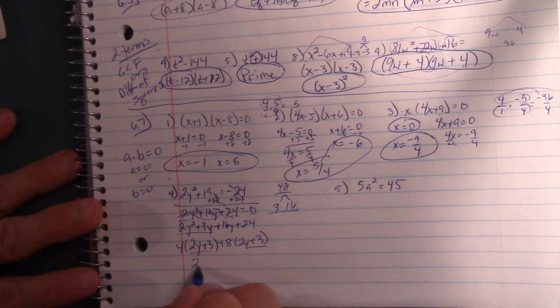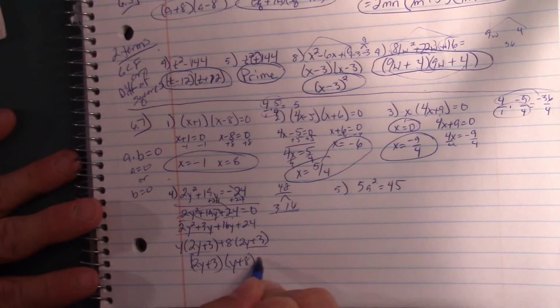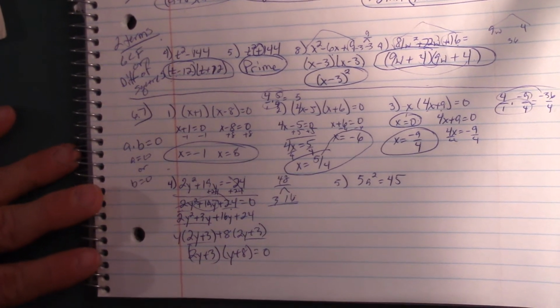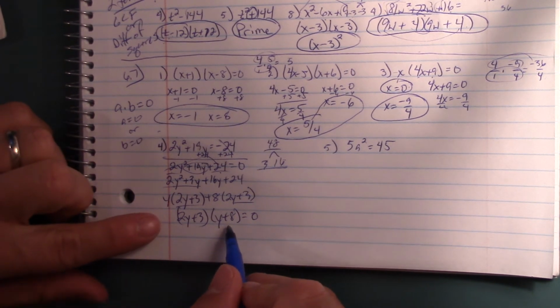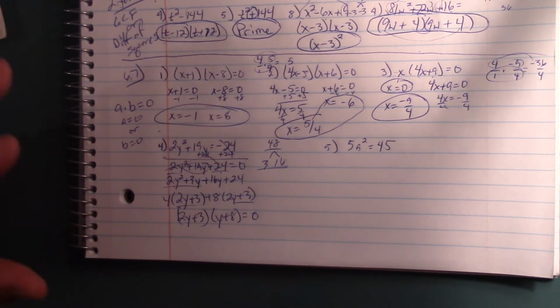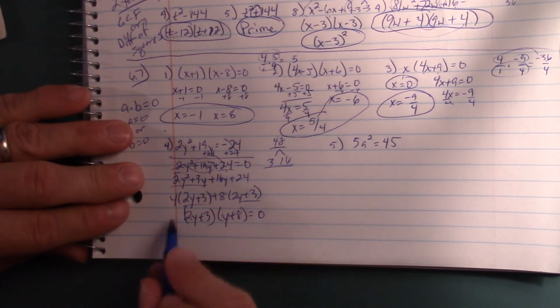The one we have in common, 2y plus 3, is one factor, and the other is y plus 8. Now all of that still equals 0, and why is that important? Because I don't want you to just factor this. You need to still solve this. Students get this wrong on the test all the time because they will get all the way to factoring and then stop, as if that's the answer.